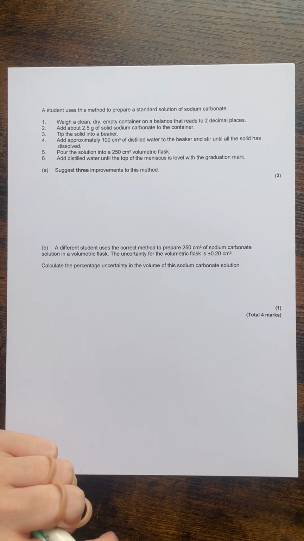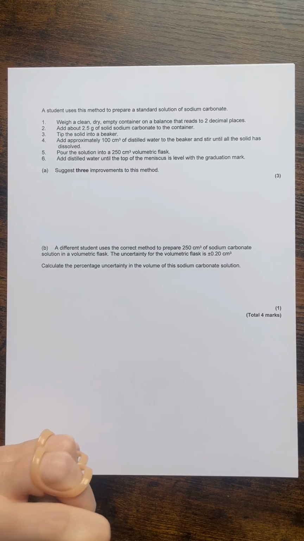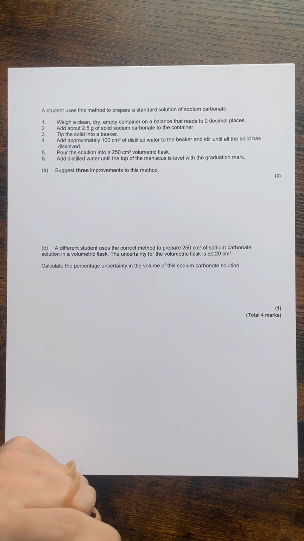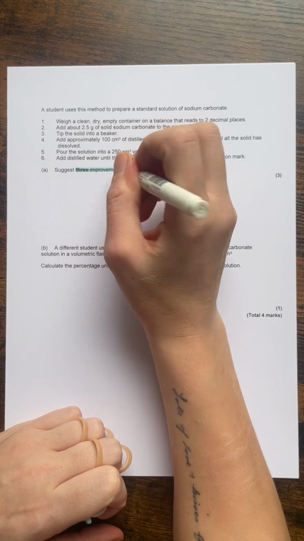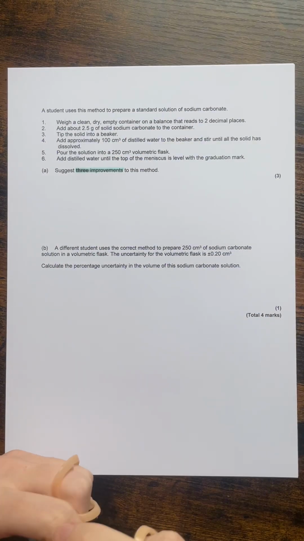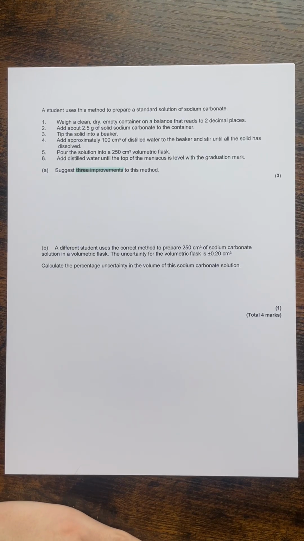Now, if we just read that, there's nothing there that sounds horrific, that's very obviously wrong. But we still have to suggest 3 improvements. Whoops. That can be really hard to do, like I say. In terms of the 3 that jumped out at me immediately, so perhaps not the more obvious ones necessarily, but steps that are completely missing.